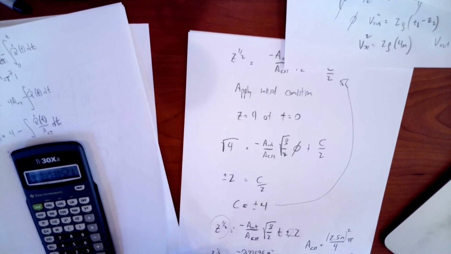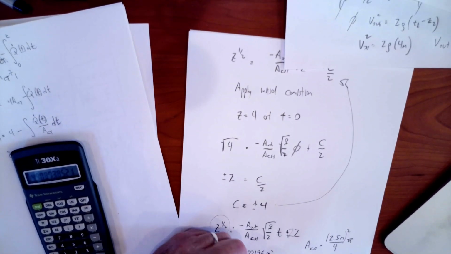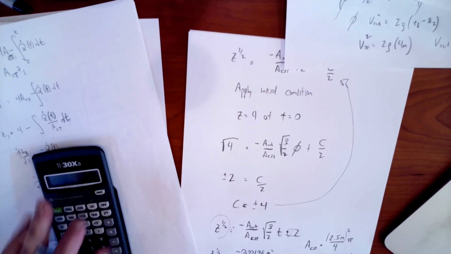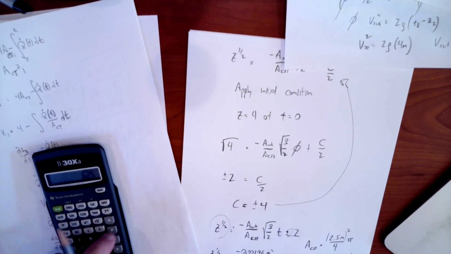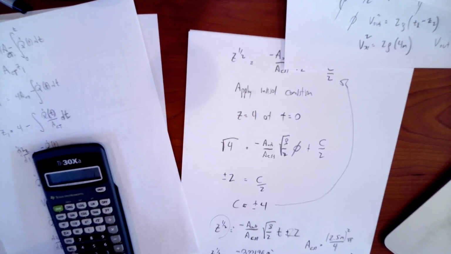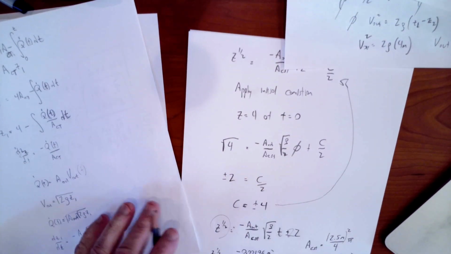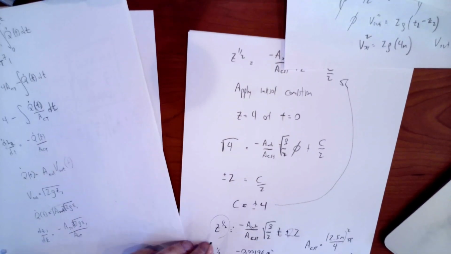So we have a big difference between the two areas. We do that again just to make sure. 4.91. Yep, I always hit everything into my calculator at least twice, because I make enough mistakes that that's worth trying.